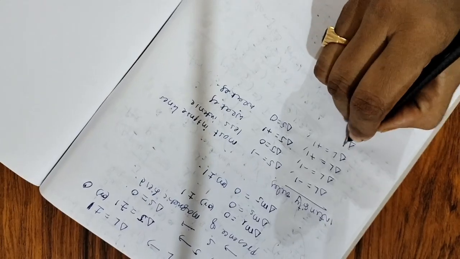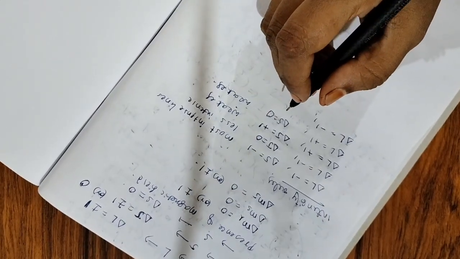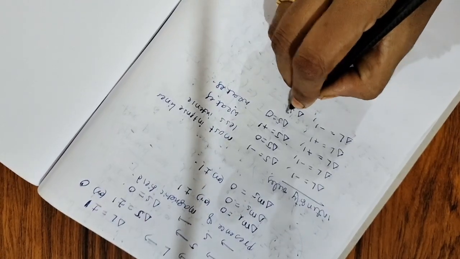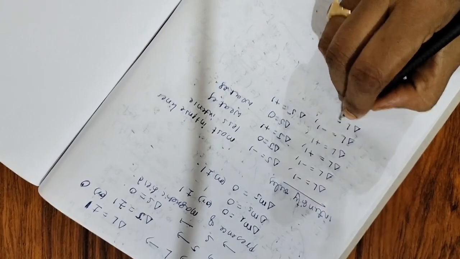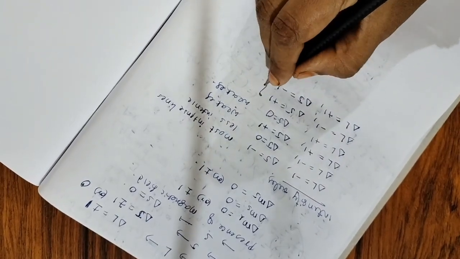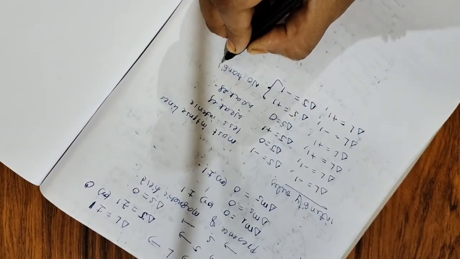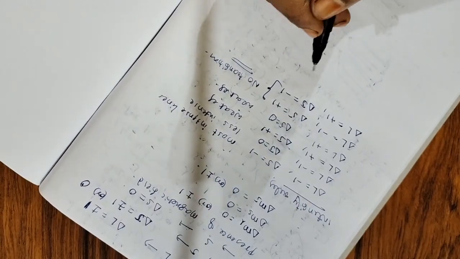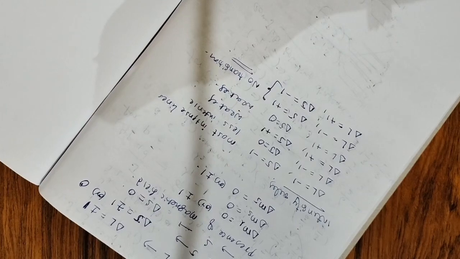If delta L is equal to minus 1 and delta J is equal to plus 1, similarly, if delta L is equal to plus 1, opposite sense, and delta J is equal to minus 1, in these two cases there will be no transition. We will not find any transition of electrons from lower energy level to higher energy level.